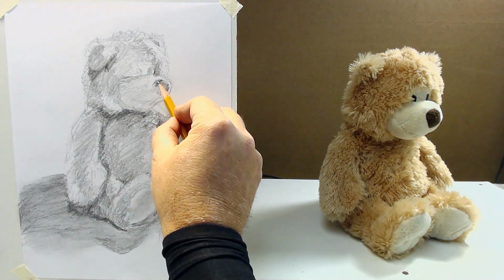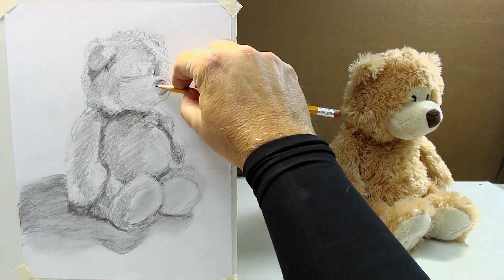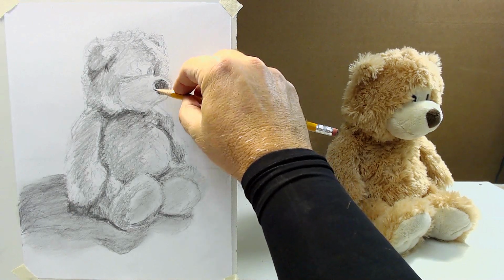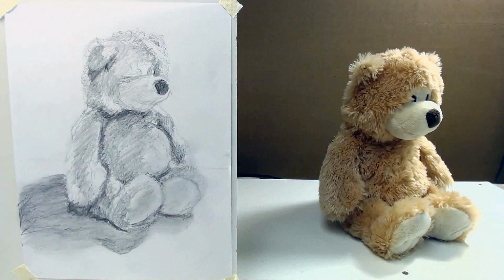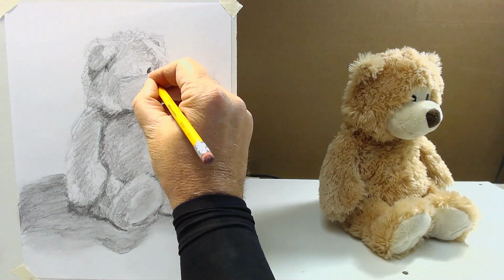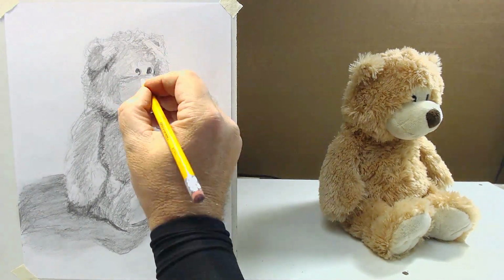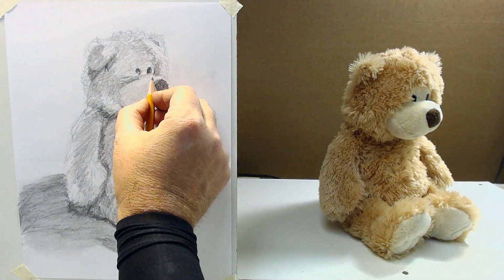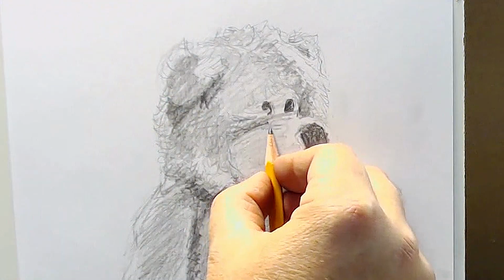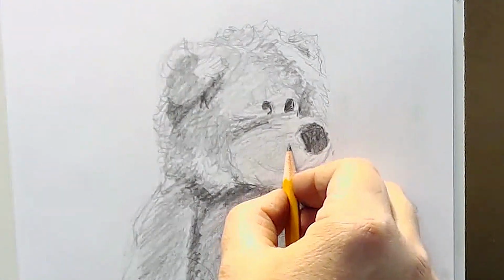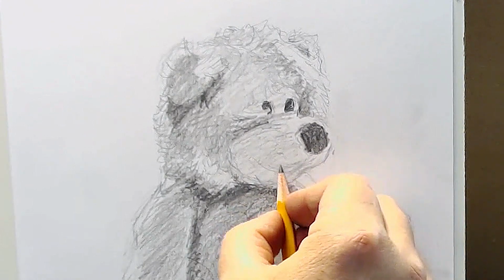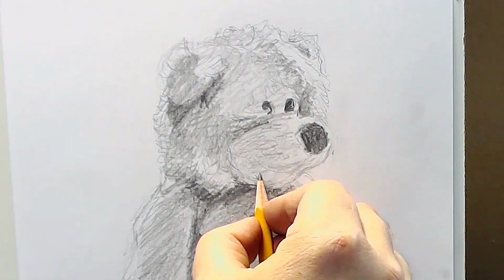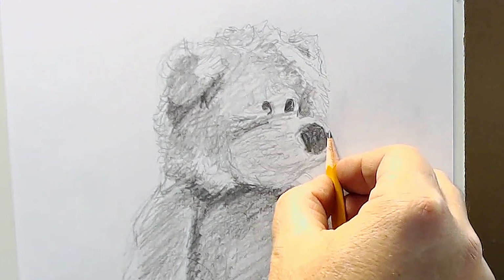And if you need to make some adjustments to any of the forms, you can still do that. It's a nice thing about pencil, it erases. So anyways, where was I? Back here. So maybe this has just a little bit of indication of this really much lighter fur. Okay, very, very light. So not putting in a heavy texture at all.